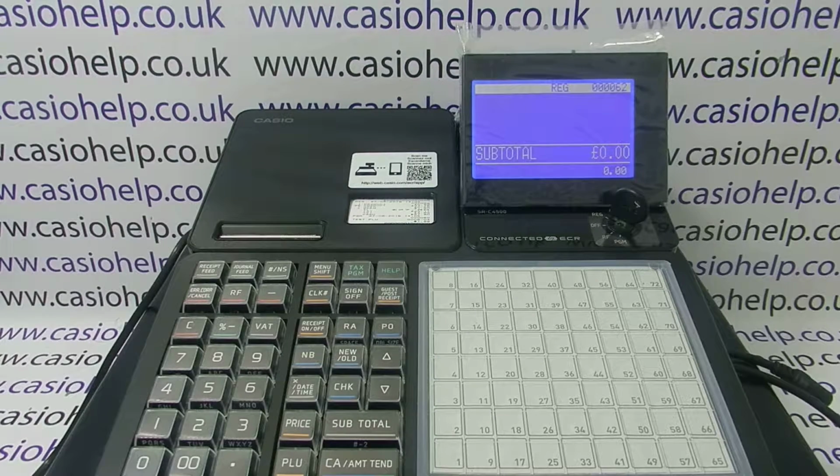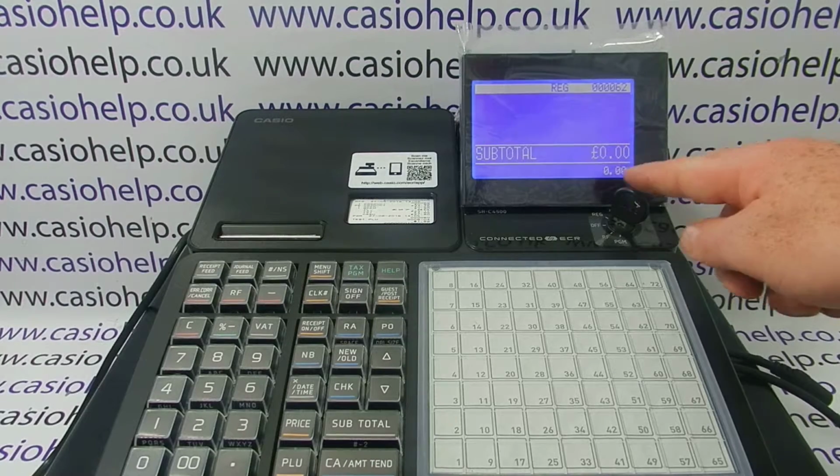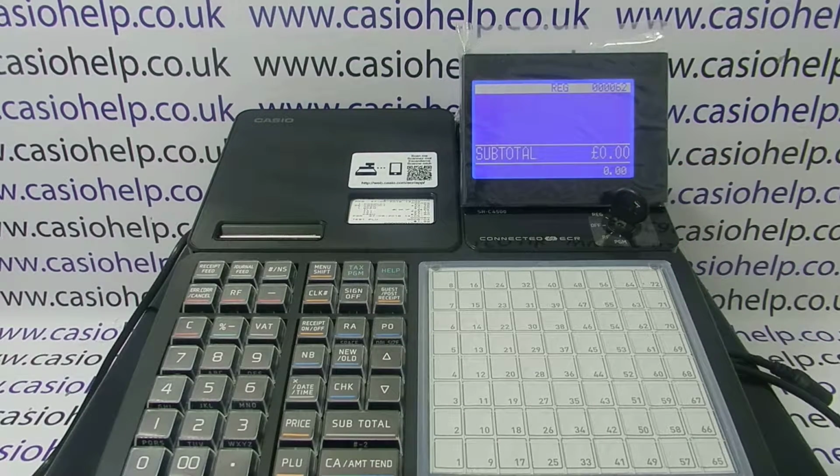This video from Casio Help, we're just taking a quick look at basic operation of the SR-C4500 register. So this video presumes that you've done the basic initialization of the machine, or you've programmed the machine, or had someone else program the machine. So the operation will vary depending on what stage of programming you're at and how you've had the machine set up. But as standard, you would have the key in the REG mode for registering your sales.